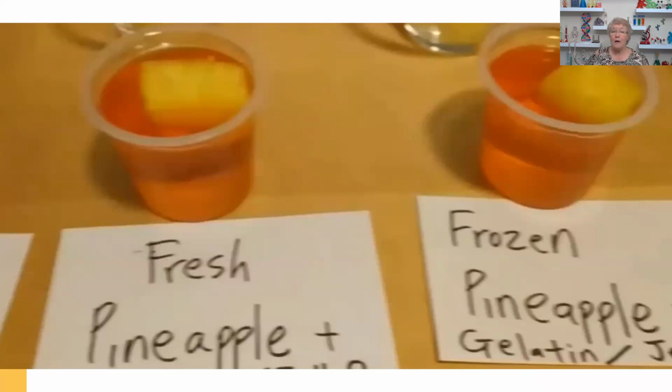But no matter how an experiment turns out, we often learn as much from experiments that don't work as we do from ones that do. And you can always write a good lab report if you have done an experiment, whether it turned out the way you thought it was going to or not.